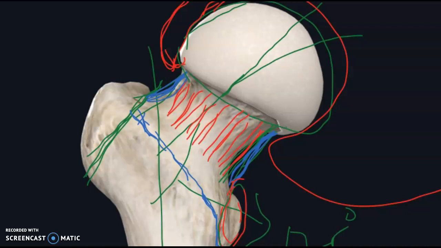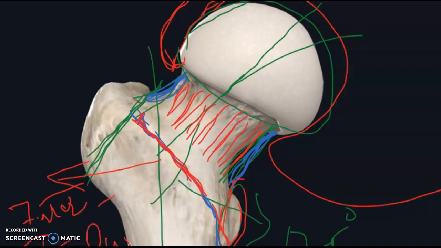So from the greater trochanter up to the base of the lesser trochanter, this ridge is called the intertrochanteric line.